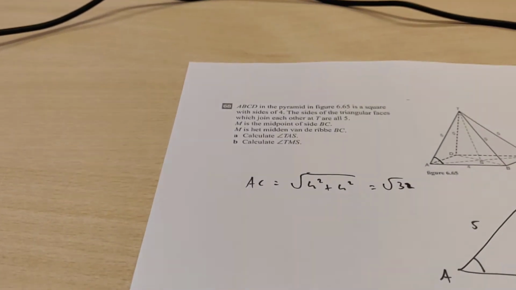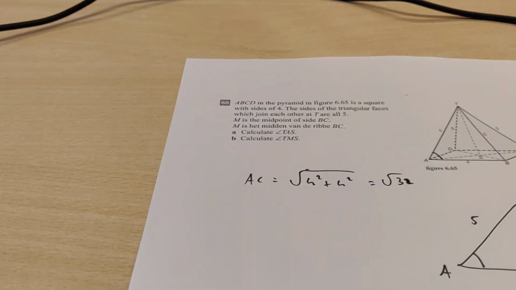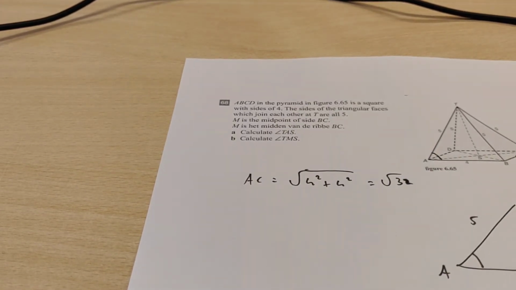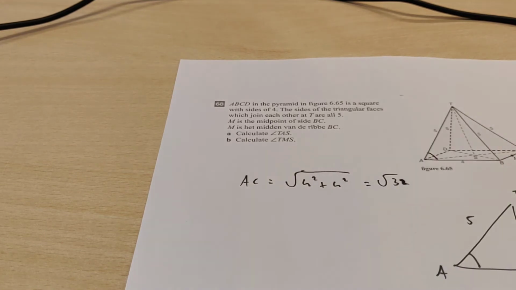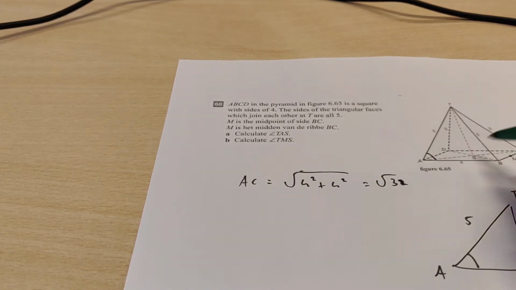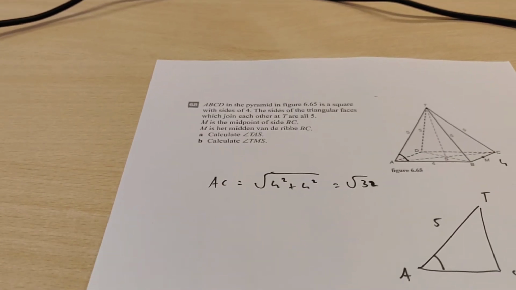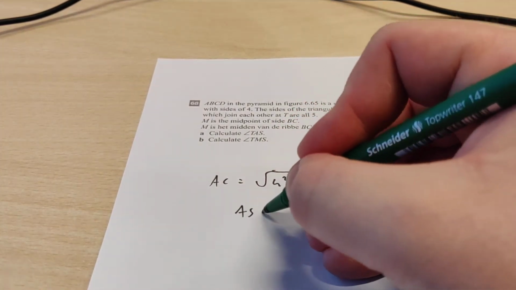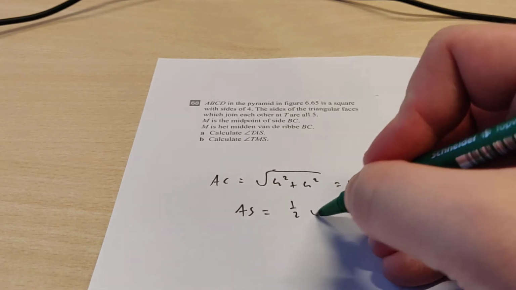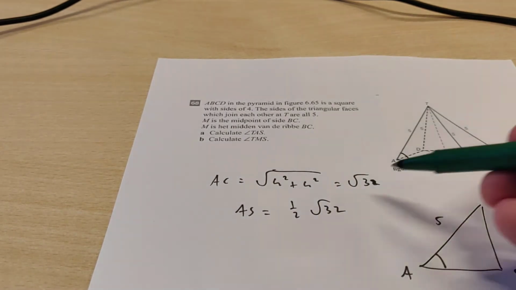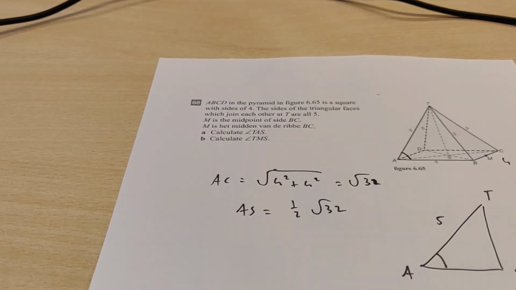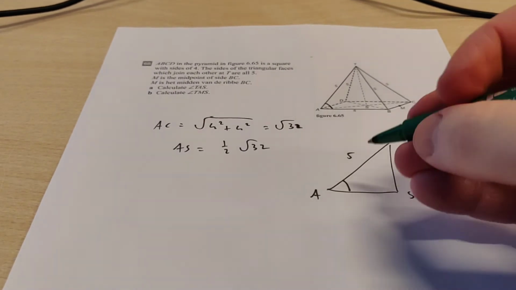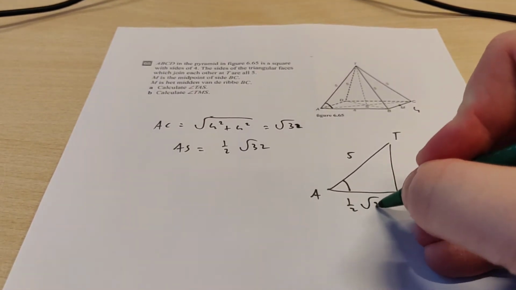Now we're going to leave our answer like that, because we want our answer to be the most exact thing it can be. And if you calculate it, you get a rounded off number, and we're not going to use that. Now if AC, so this length here, is the square root of 32, that means that AS is half of that. So AS is a half square root 32. So that's the length AS. So we can put that here in our sketch of the situation, right?